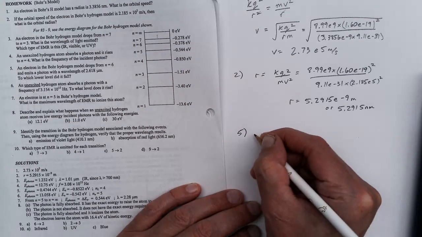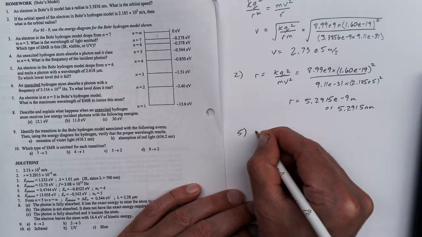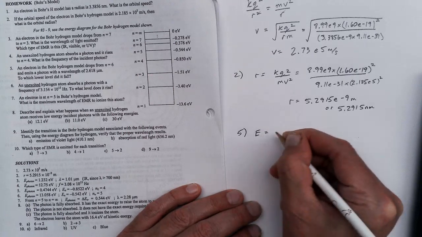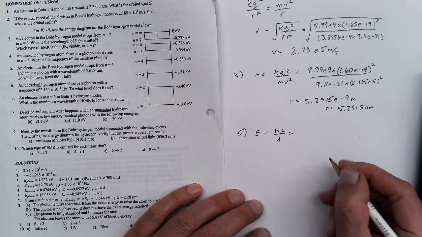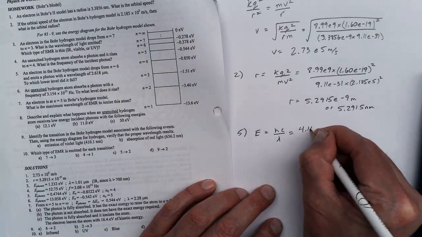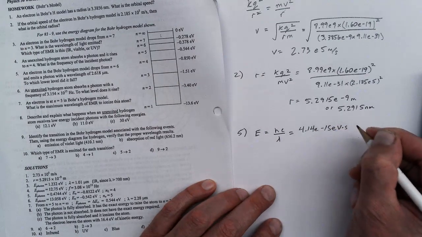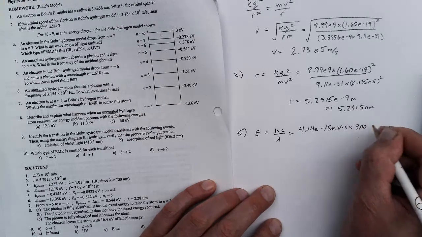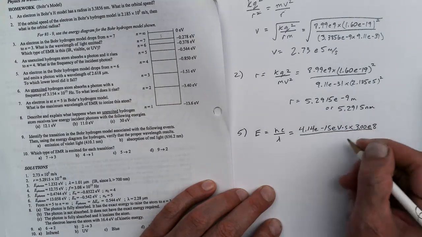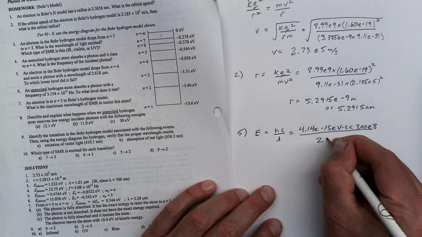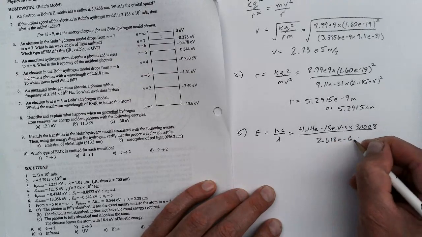Okay, so let's go ahead and just do the calculation for the energy of the photon. Energy of the photon is hc over lambda. For Planck's constant, I'll use 4.14 e negative 15 eV seconds, 3e8 for the speed, and over here on the wavelength, we've got 2.618 e negative 6 meters.